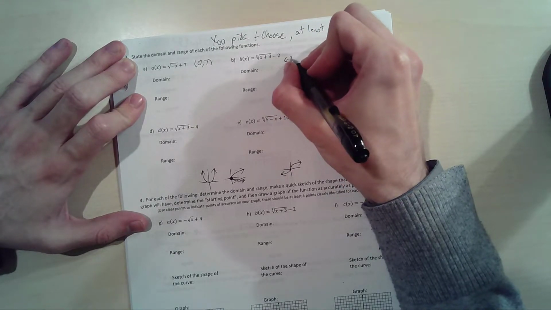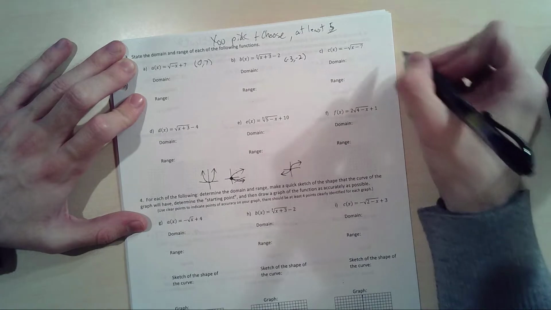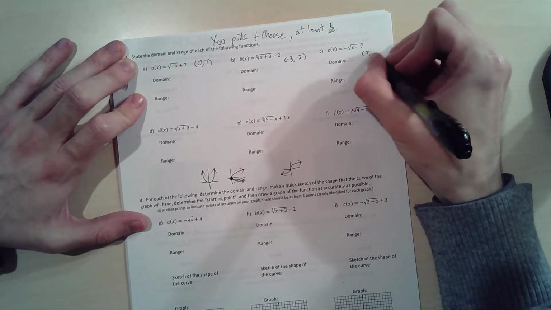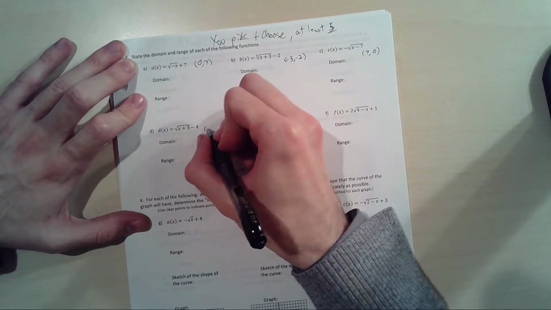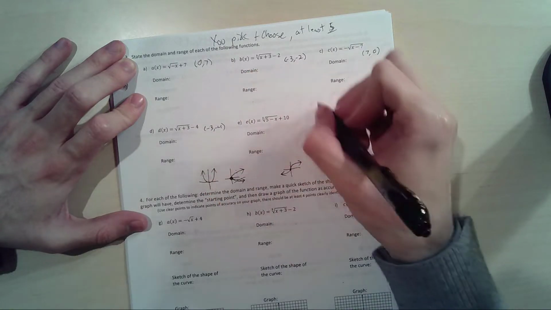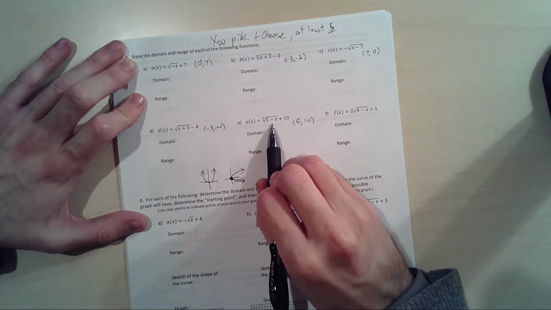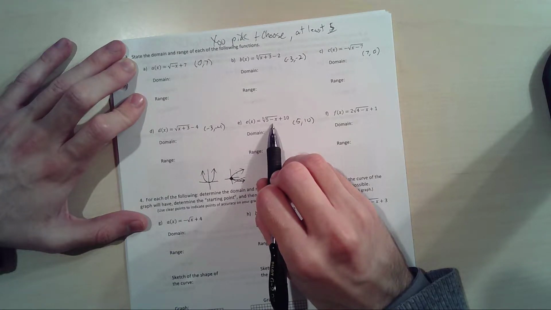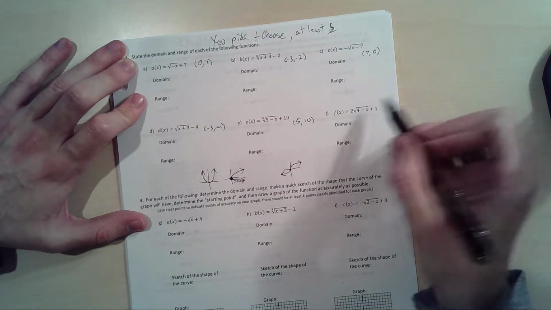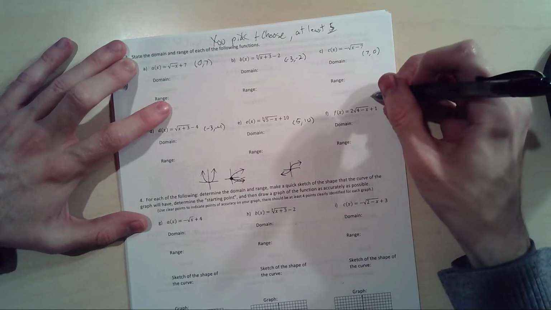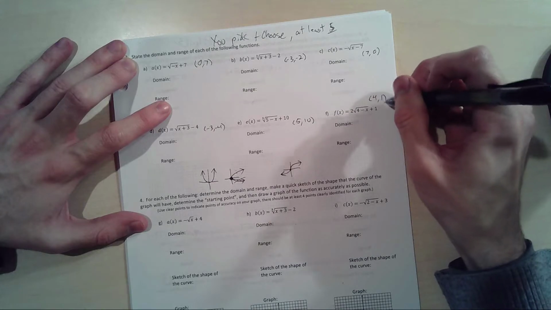Anchor point here, -3, -2. Anchor point for this one, 7, 0. Anchor point for this one, -3, -4. Anchor point for this guy, 5, 10. Again, it is the value that makes the inside 0. So in this case, 5 minus x equaling 0, if you needed to solve it. 4 minus x here equaling 0 is going to be 4, 1.